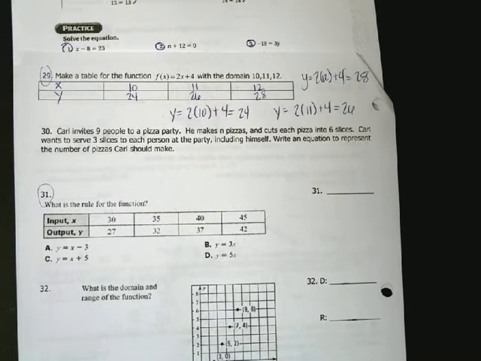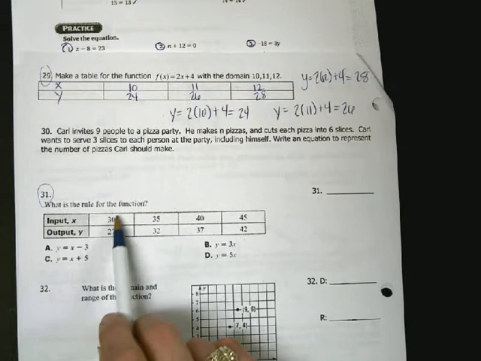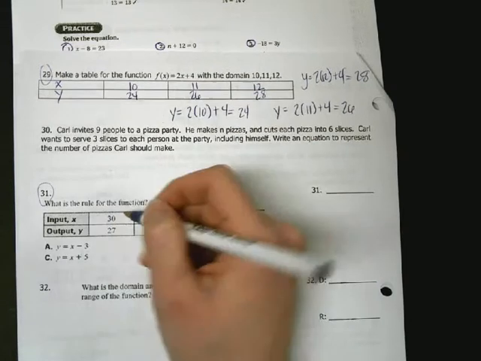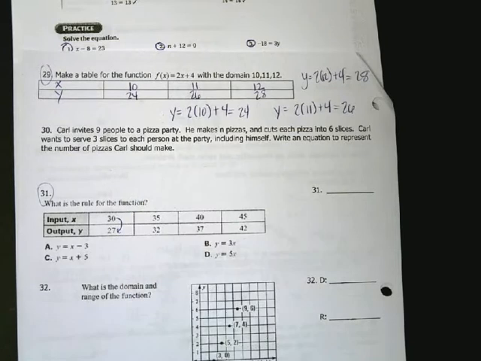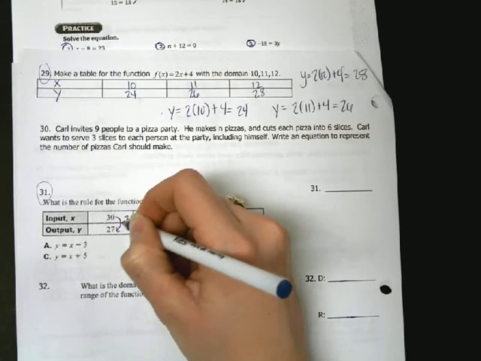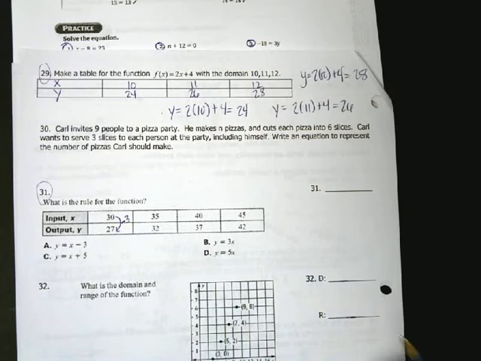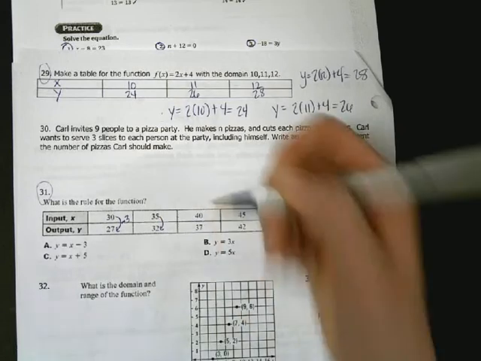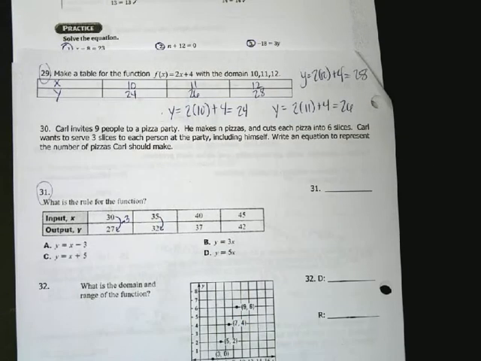Number 31 is asking for the rule for the function. If you input 30, you get out 27. Well, how did 30 go to 27? Well, you can subtract 3. So you want to analyze this pattern for each one and see if it fits. 35, if I put in 35, I get out 32.